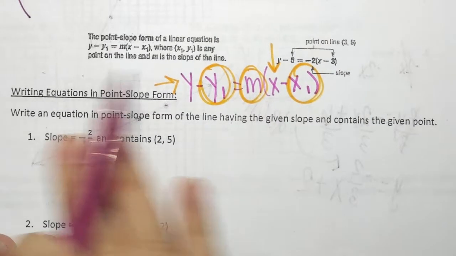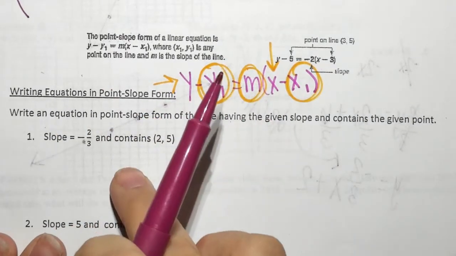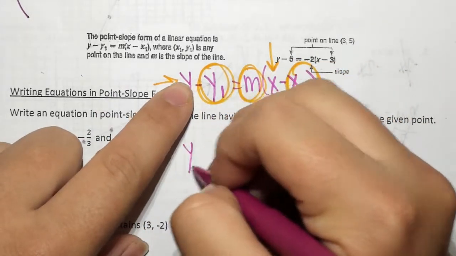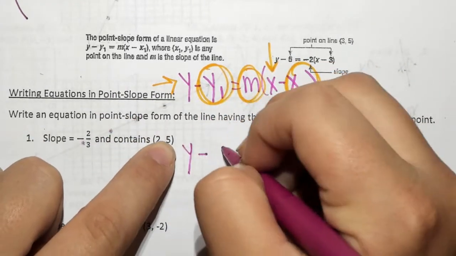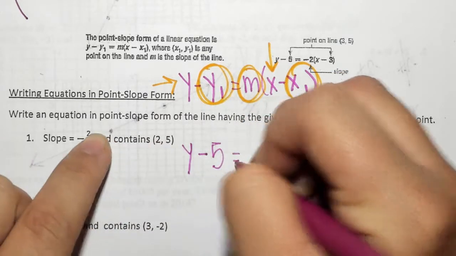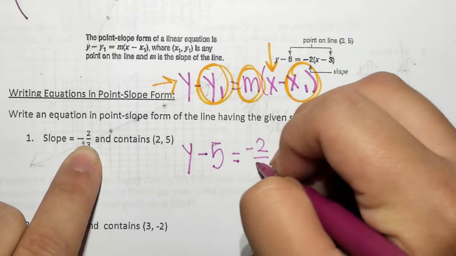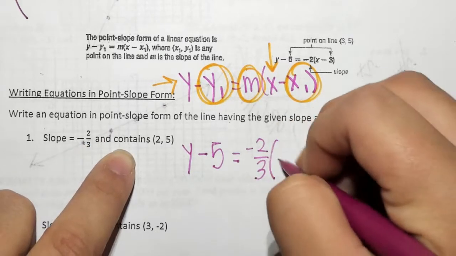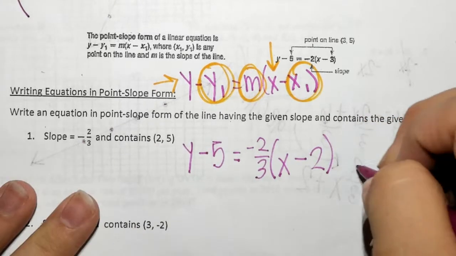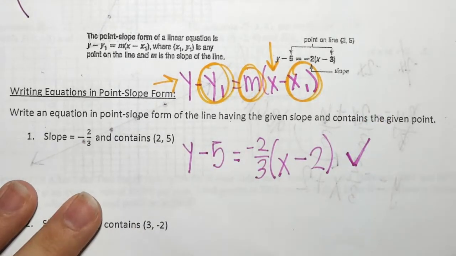So, when you're writing an equation in point slope form, when you're given your slope and your point, this y stays the same. And then you have minus your y, which is here, which is 5, equals your slope, which is negative 2/3, parentheses, x minus your 2. And then you leave it in point slope.